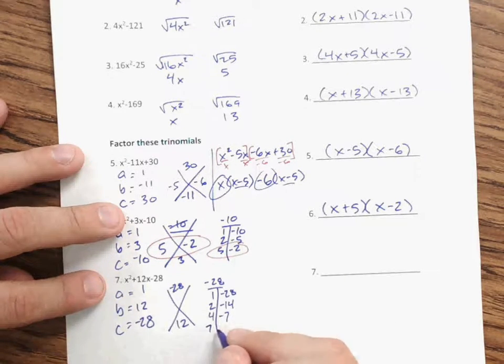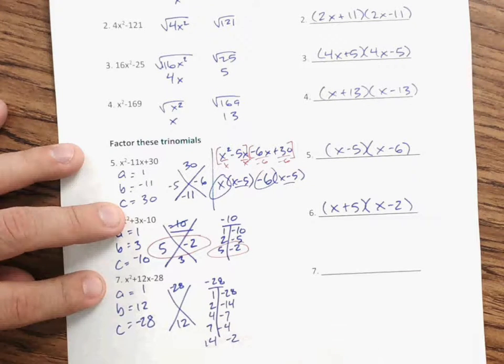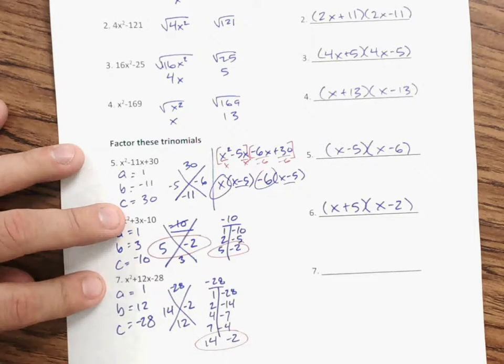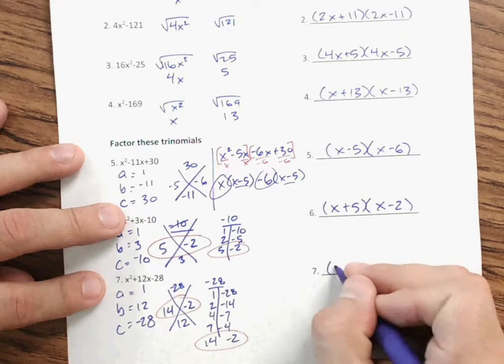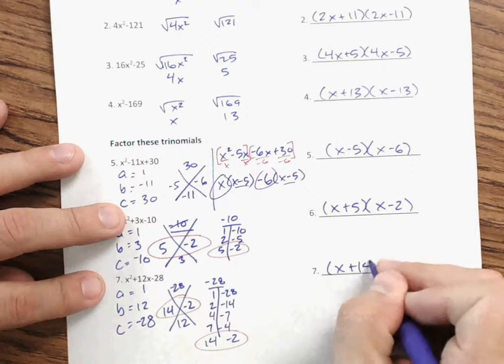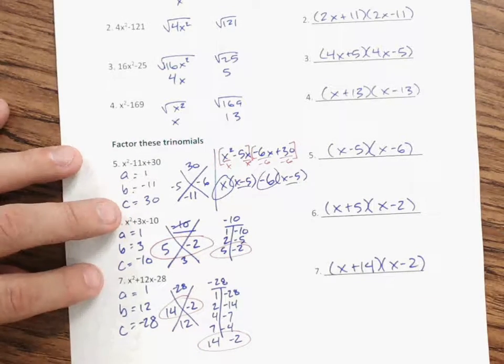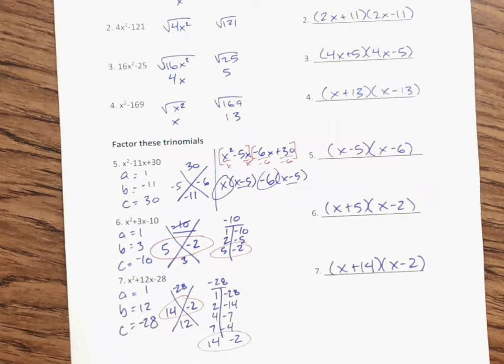Then we get around to 7. Negative 4 is positive 3. 14 and negative 2 is going to give us 12. So 14, negative 2. Again, since a equals 1, we can use these two values in our factors, x plus 14, x minus 2. All right, that's page 1. We'll take a break and do page 2.